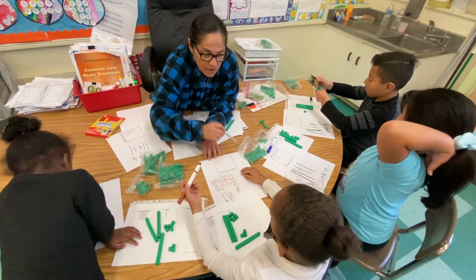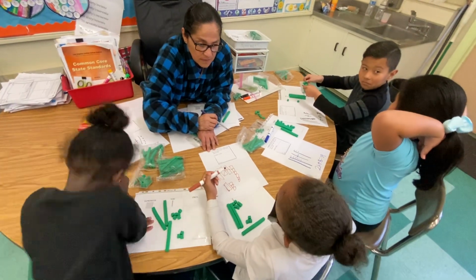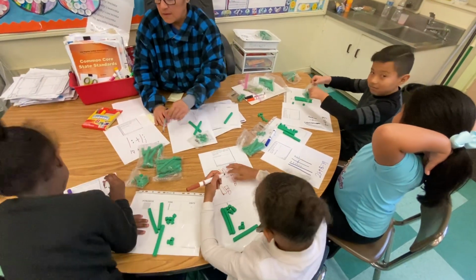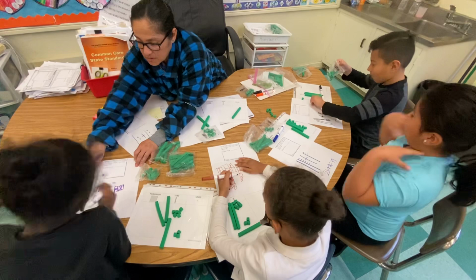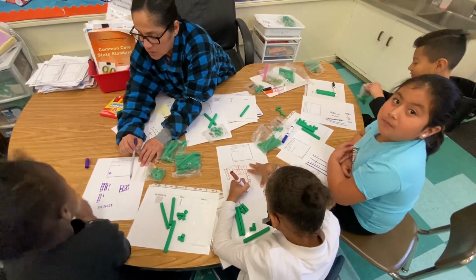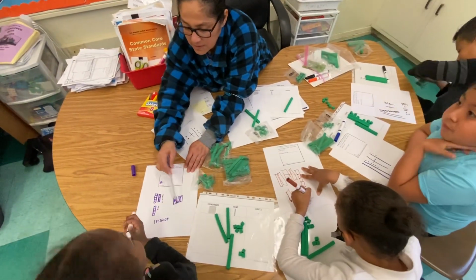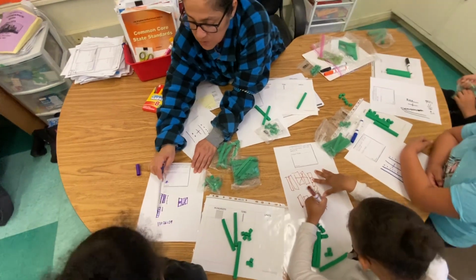So how many all together? How many trees all together? Okay, show me. Okay, Sky, you ready? Okay, what? You gave yourself a star? Okay, let's see. What did you do? Show me what you did.